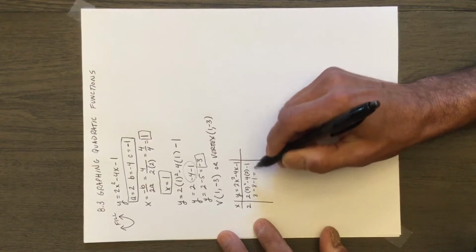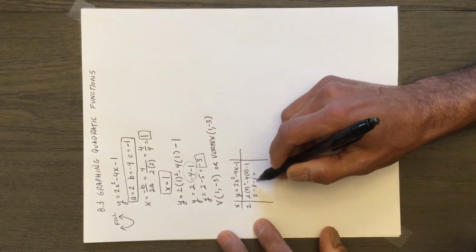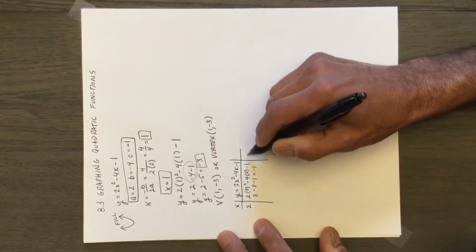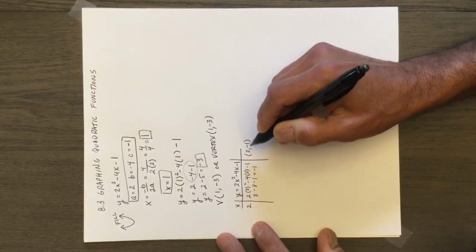So what happens when you get this answer? 8 minus 8 is 0, and then you have 0 minus 1, so the answer is minus 1. So when you put a 2 into this problem, you get a negative 1 out. All right?